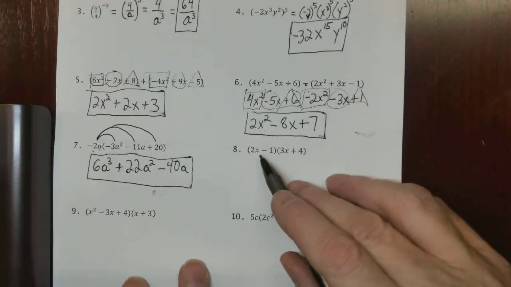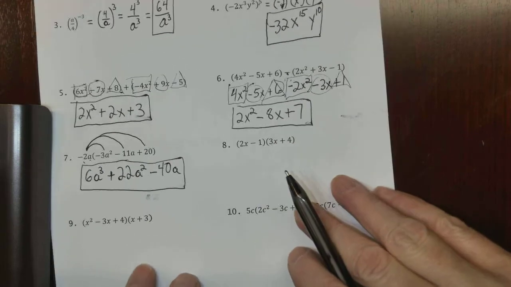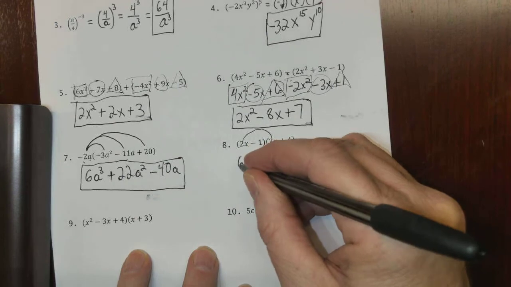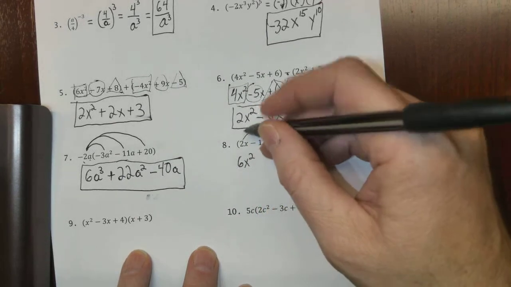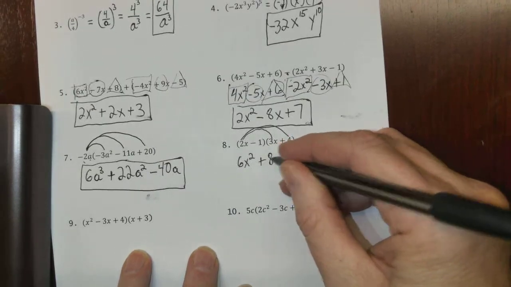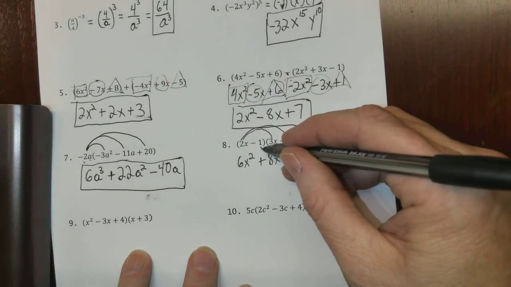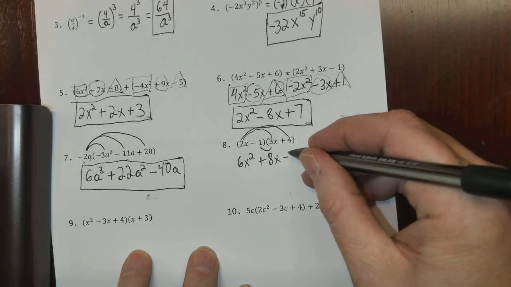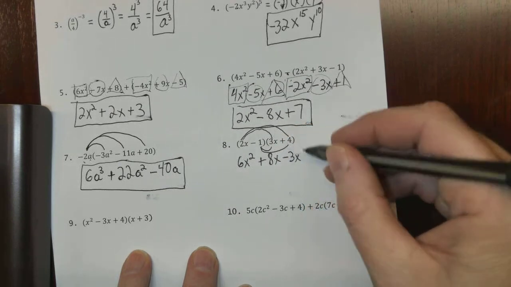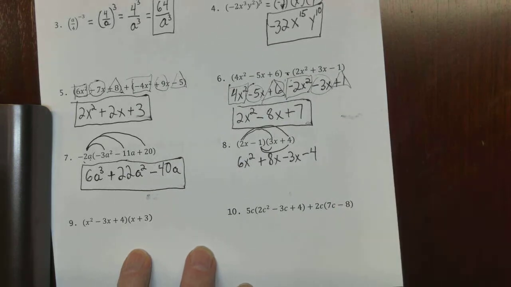Now, I'm going to FOIL on this one. So 2x times 3x is 6x squared. First, outside, 2x times 4 is 8x. Inside, negative 1 times 3x is negative 3x. And last, negative 1 times 4 is negative 4.